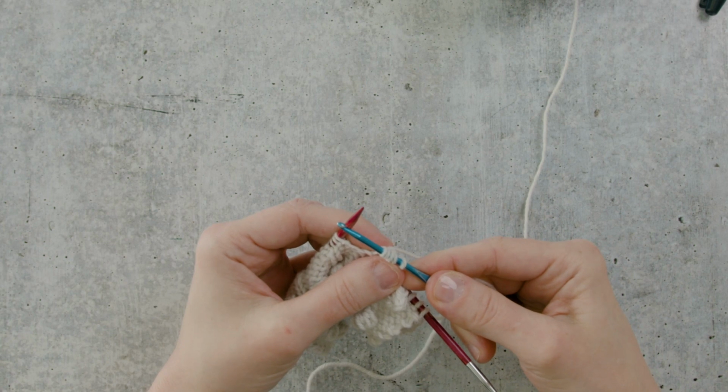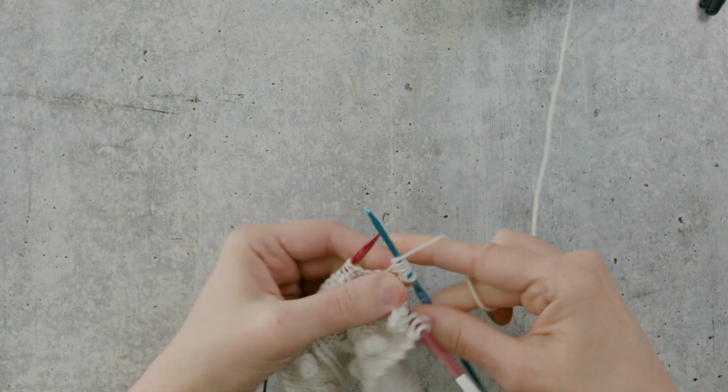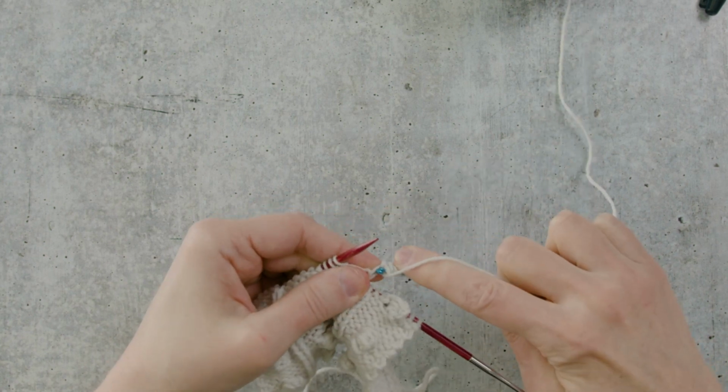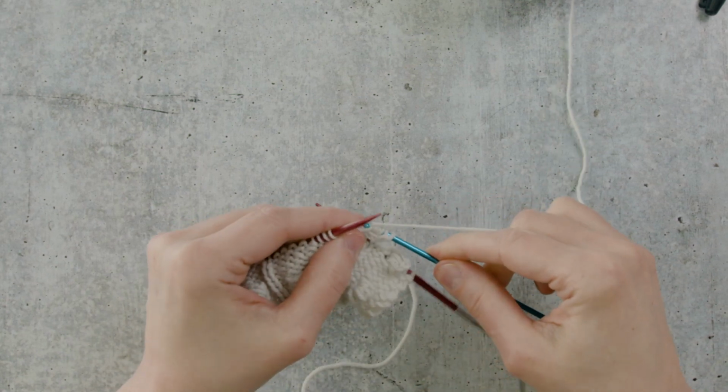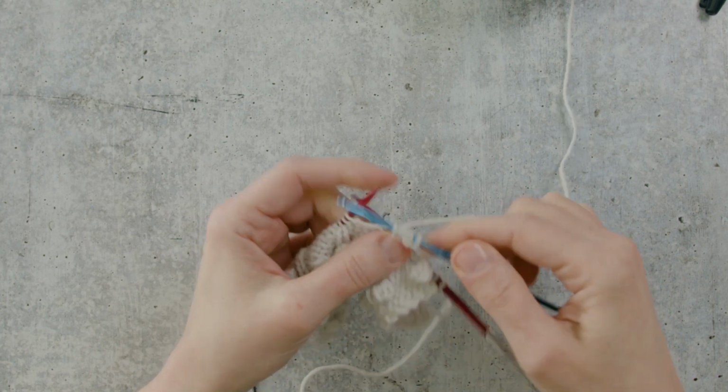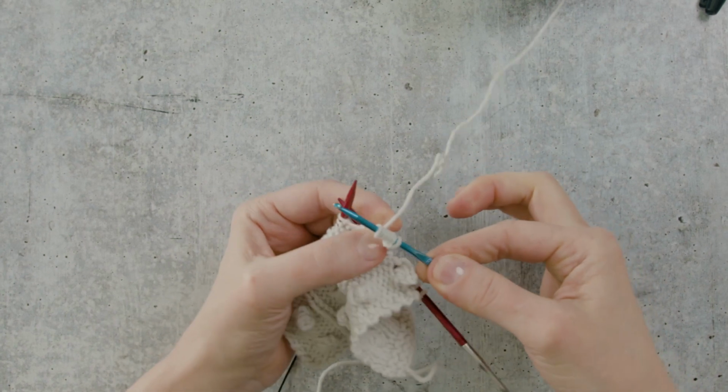Now you have 5 loops, and one last time, yarn over, into your stitch, yarn over again, and pull through till you have 7 loops.